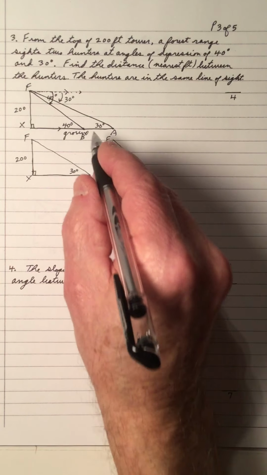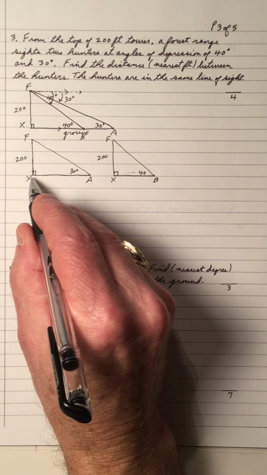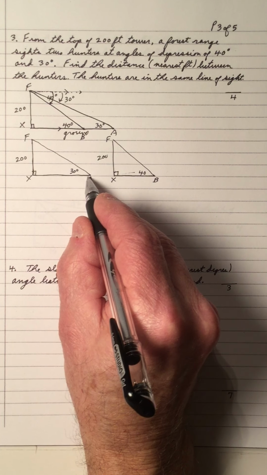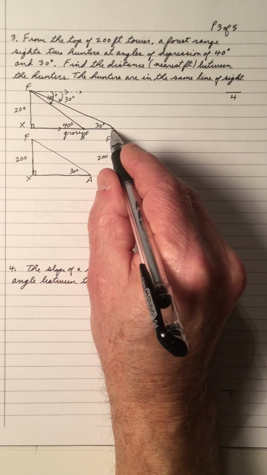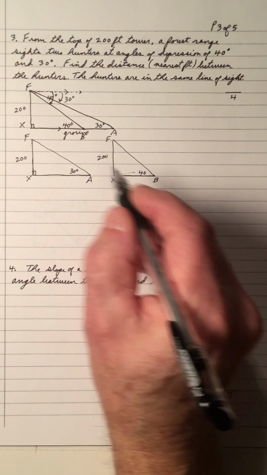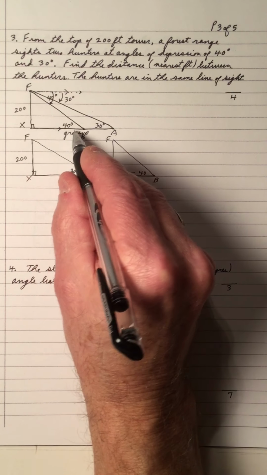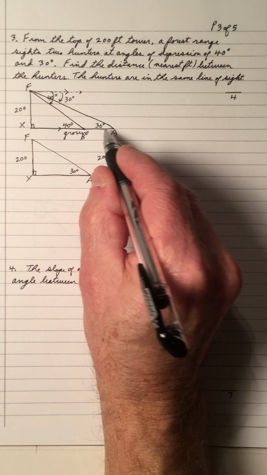So the distance between the hunters is the difference in, so if I get XA, which is the big long distance, A is the furthest hunter away, and XB is the hunter that's closer. So the difference between these two, XA and XB, is the distance between the two hunters.